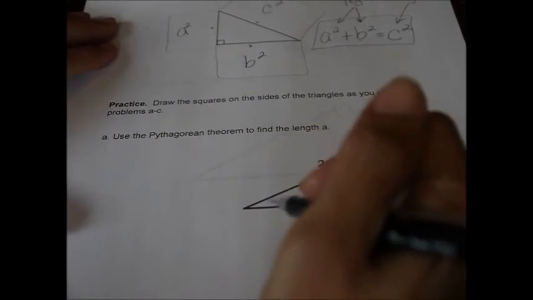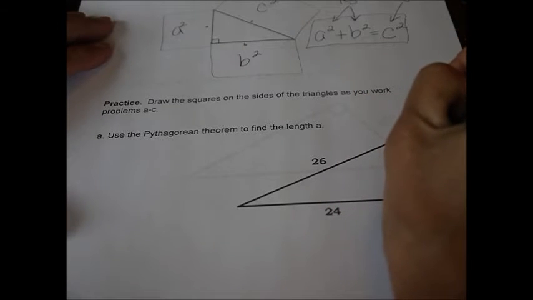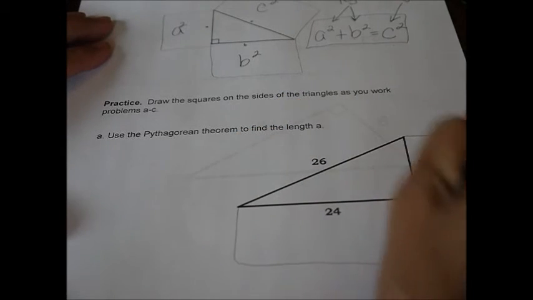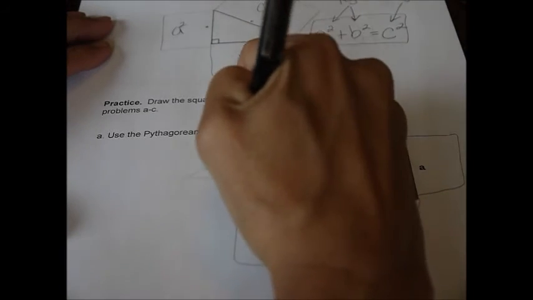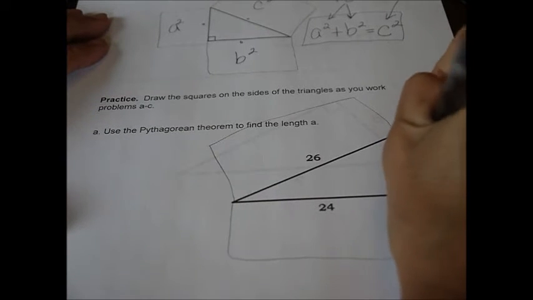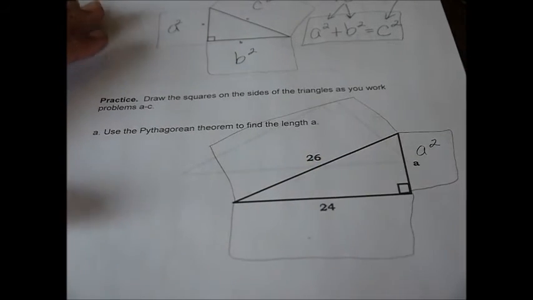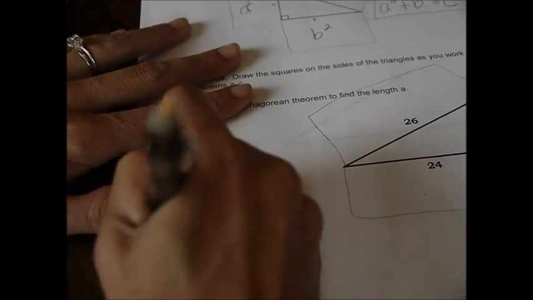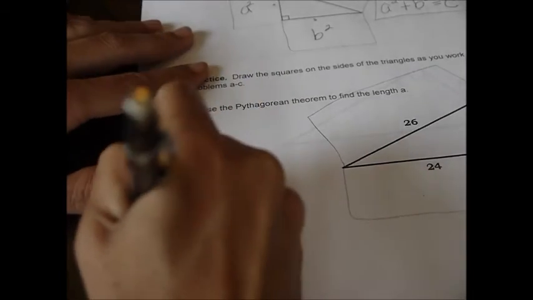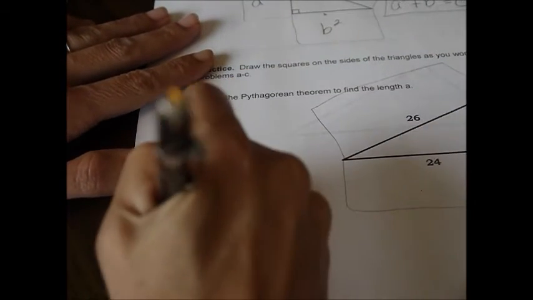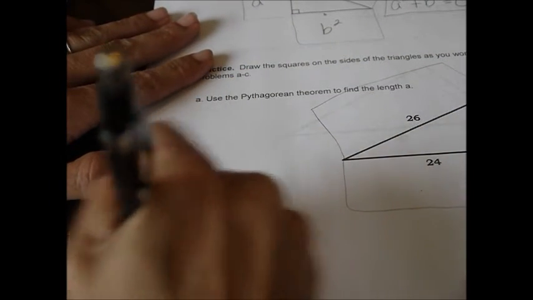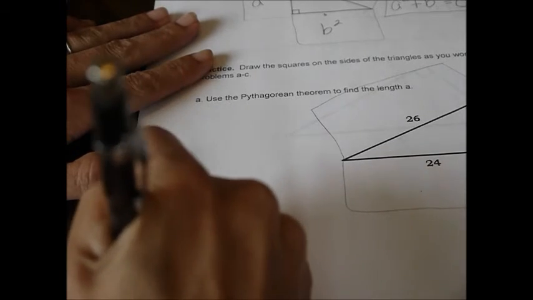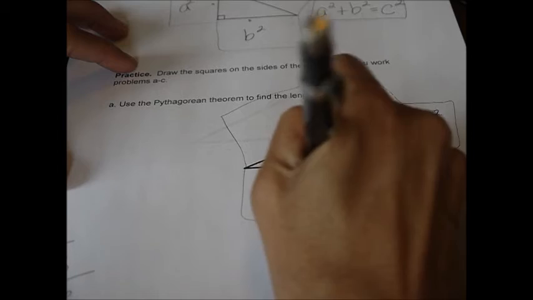Okay, example A, draw squares of the triangles as you work out problems A through C. So I'm going to draw a square. I'm really drawing rectangles because I don't have enough room, and that is totally fine. Okay, so this is A squared. Ooh, 24 squared. Does anyone know that? I sure don't. I know 25 squared is 625, so I'm going to go ahead and be okay with this, but chances are I can make a mistake once we start doing this. But I have someone next to me checking my work too. So it looks like I got this.